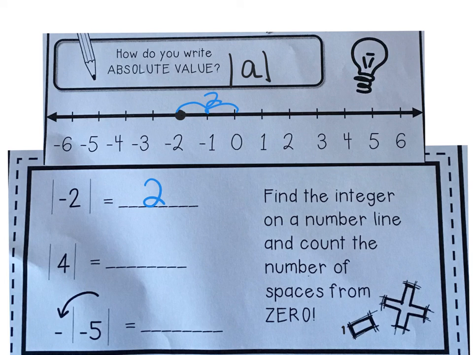Then if we look at the absolute value of 4, which is over here, it is 1, 2, 3, 4 away from 0. Notice that it didn't matter if it was a negative or a positive, the absolute value answer is still positive.